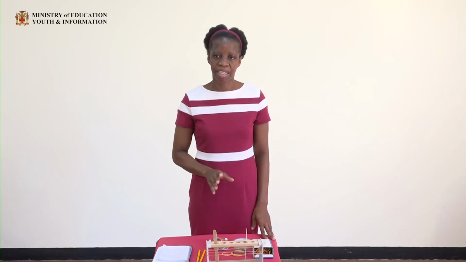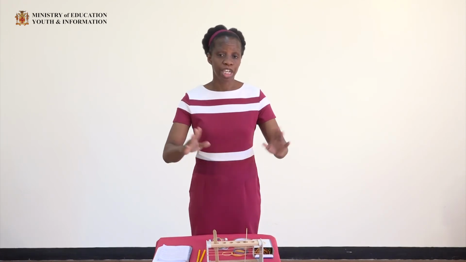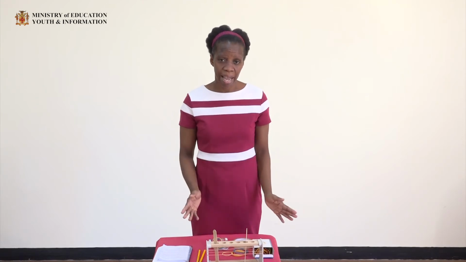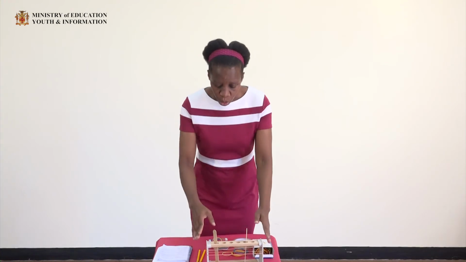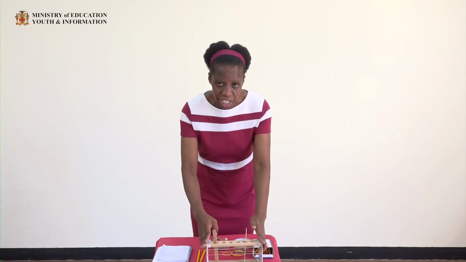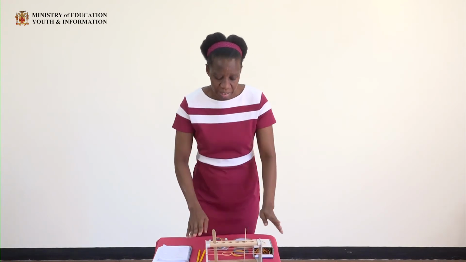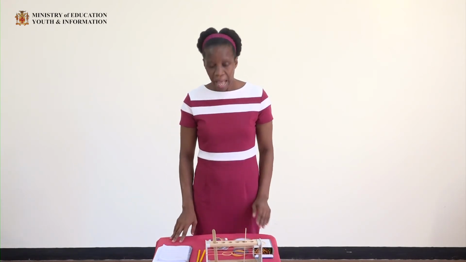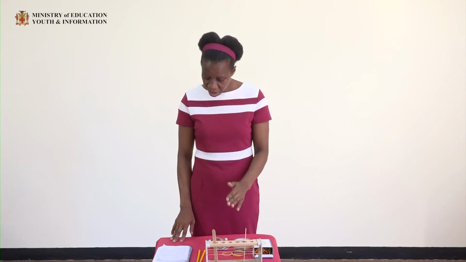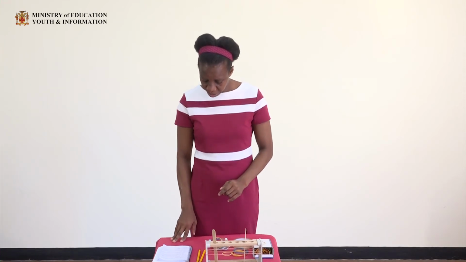Because in a scientific investigation, if we change too many things at the same time, we won't know what is affecting the investigation. So in this case, we're only changing the thickness of our elastic bands. And we keep everything else the same. And that will ensure that we have a fair test.